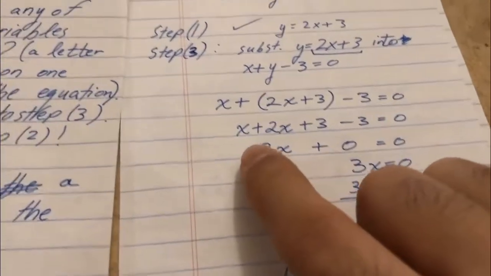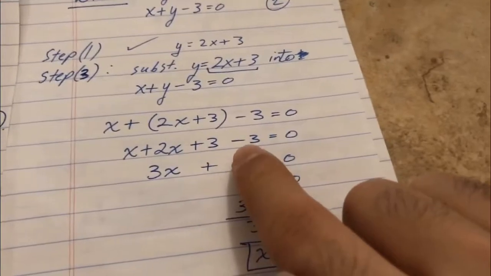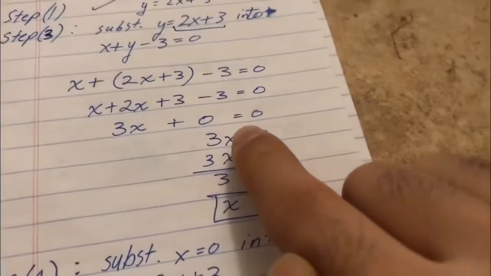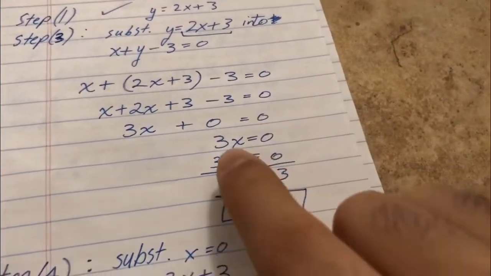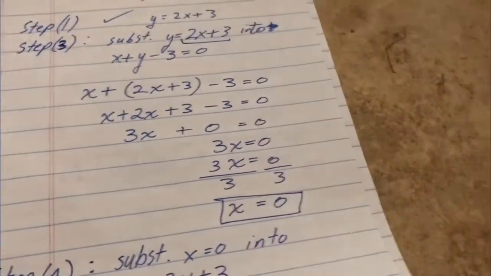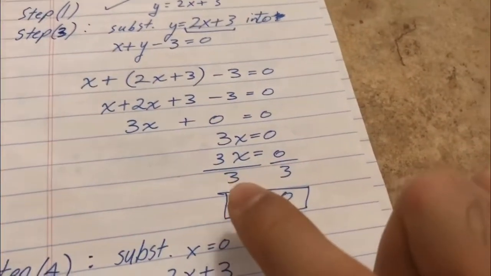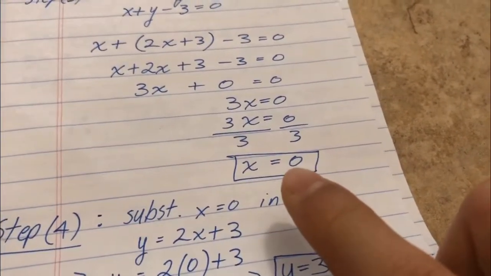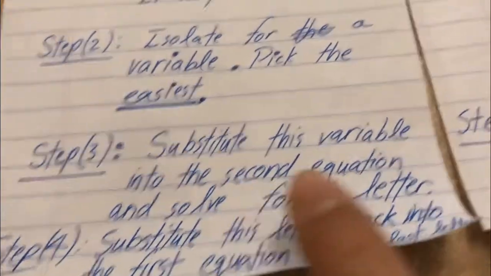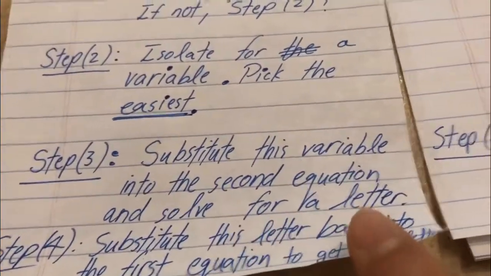Now I can collect my like terms. 1x plus 2x equals 3x. Positive 3 minus 3 equals 0. And I get that equal to 0. Nothing changes on the right side. Notice how my equal signs are also lined up. Then I've got 3x equal to 0. All I have to do is divide both sides by 3, and I found x equals 0. So that's the end of step 3, because it says substitute this variable, in this case y equals 2x plus 3, into the second equation and solve for a letter.